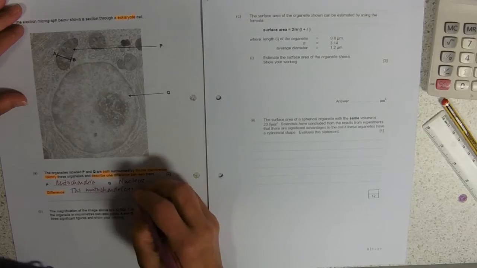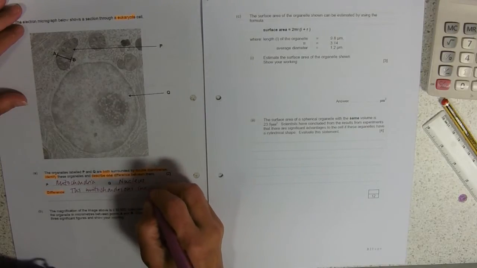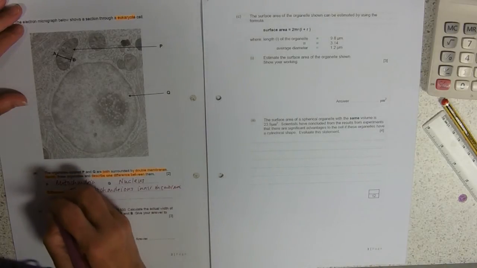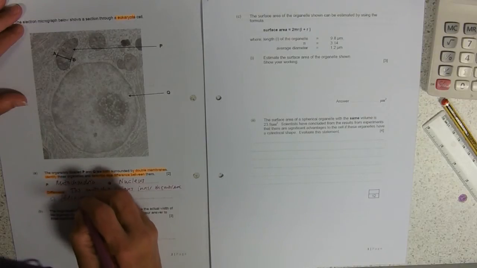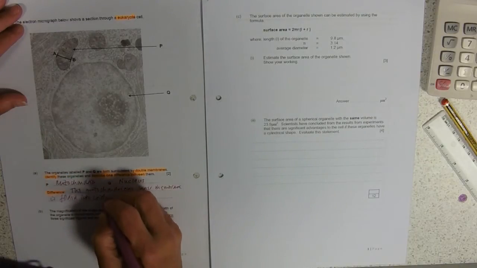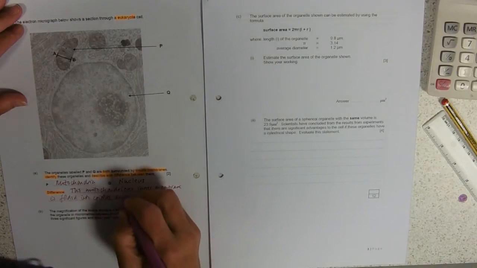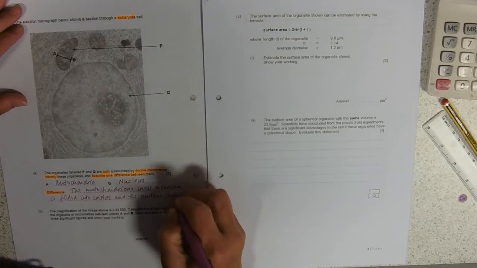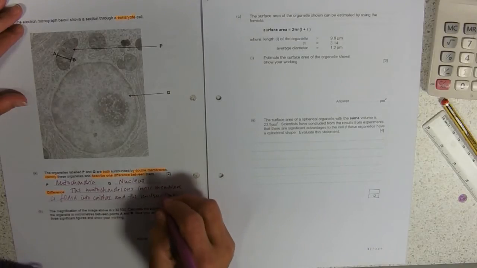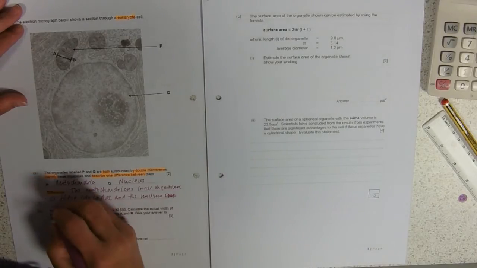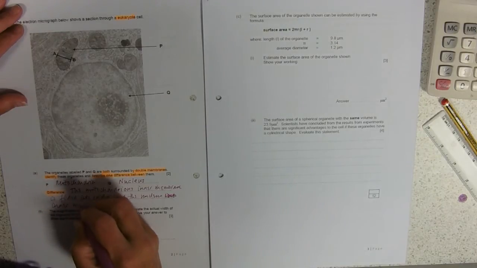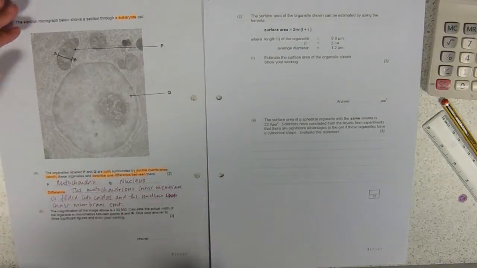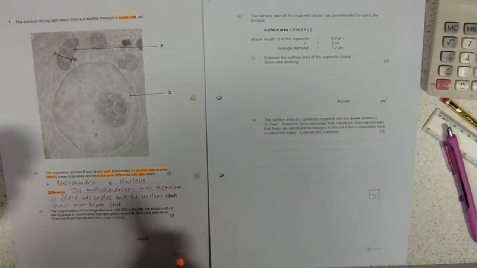The mitochondrion's inner membrane is folded into cristae, and the nucleus's isn't. The nucleus's membrane isn't folded. Okay.